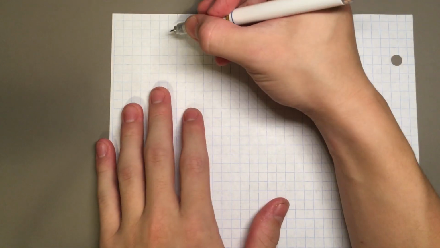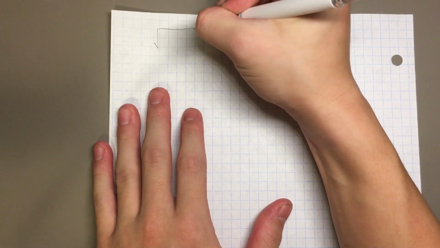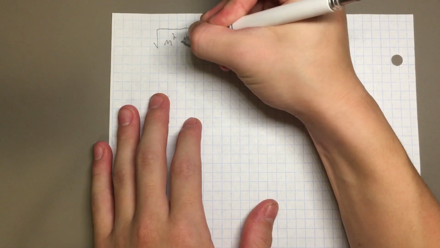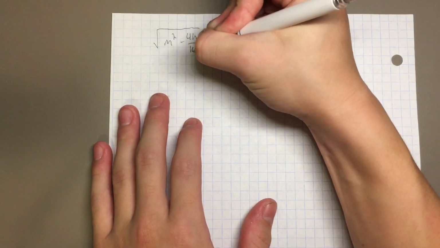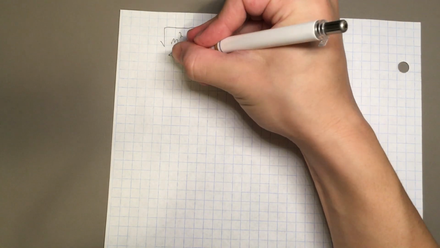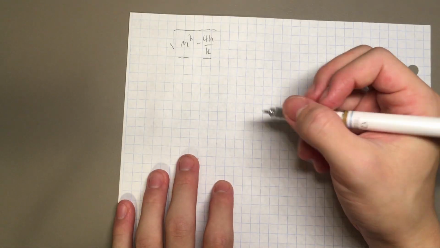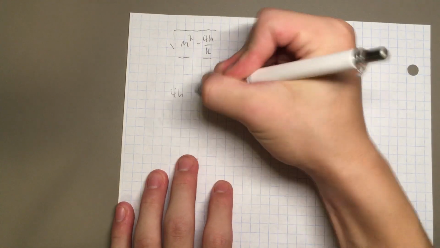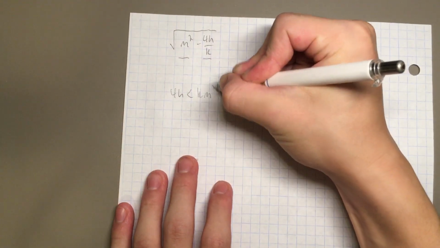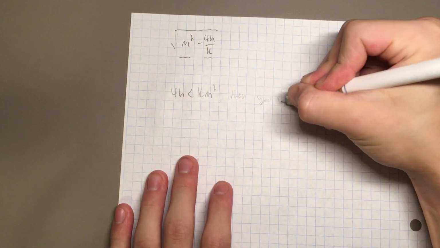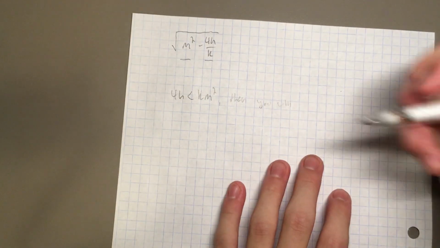So the first thing that we're going to want to look at is the radicand of the quadratic equation. So that's going to be m squared minus 4h over k. If we look at this, we know that if 4h over k is less than m squared, which can also be written as 4h being less than km squared, then you will get 2 critical points.